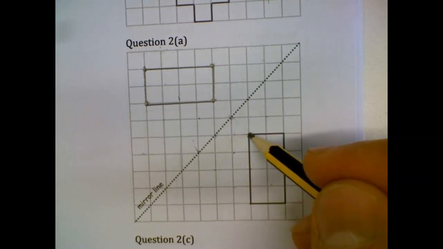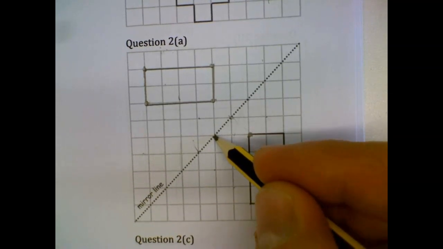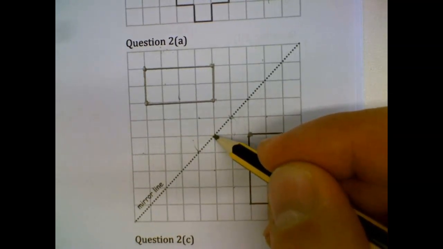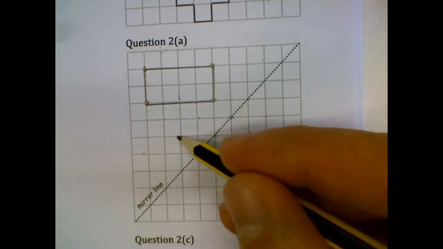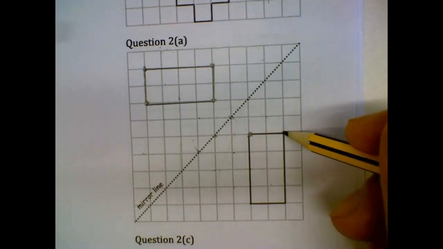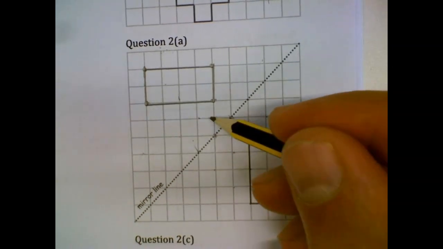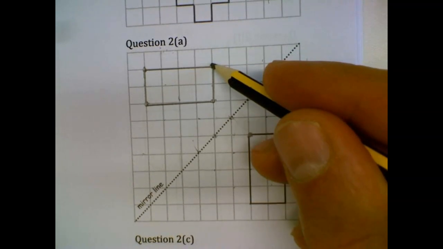Look. So let's recap that again. 1, 2. I hit the mirror line. I know the mirror line's diagonal, so I rotate my direction. And rather than going another 2 over here, I turn and I go 1, 2, and that's there. Now let's do this one. 1, 2, 3, 4. I turn, 1, 2, 3, 4, and I get to there.